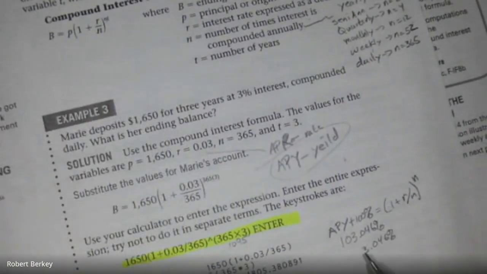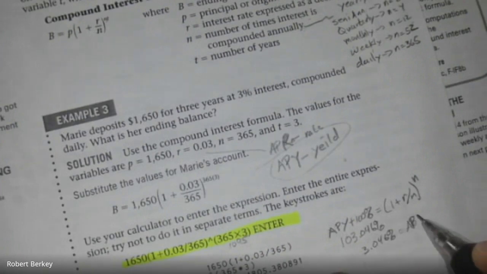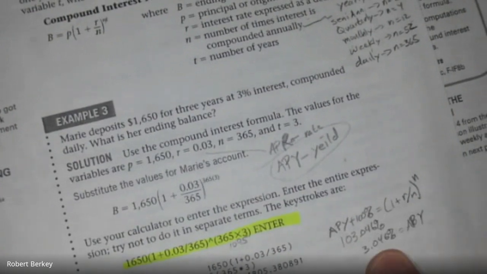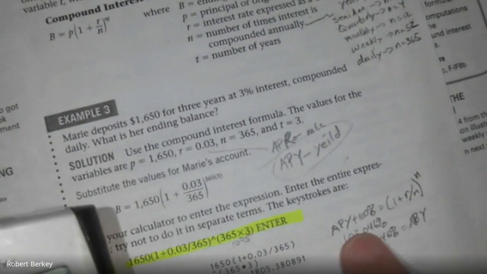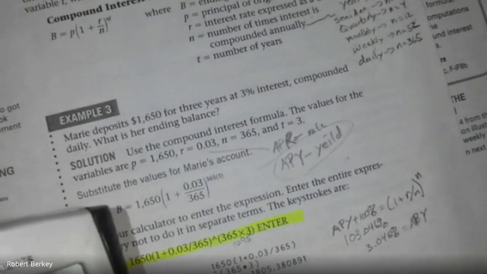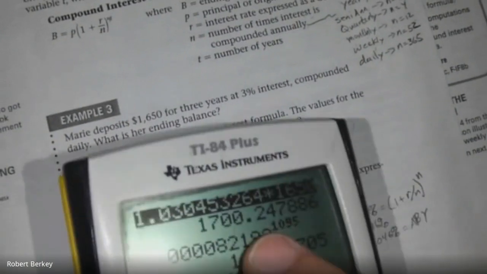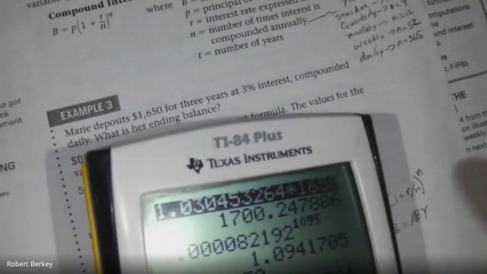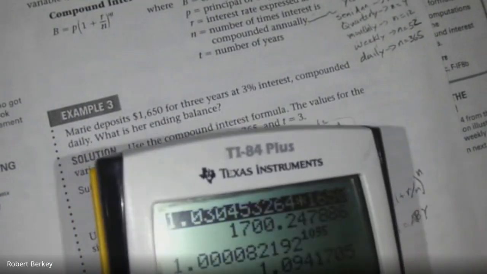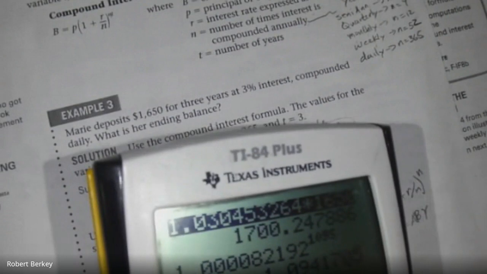That's our APY there. If I just raise my 1,650 times that percentage, it will give me what I have at the end of the year.